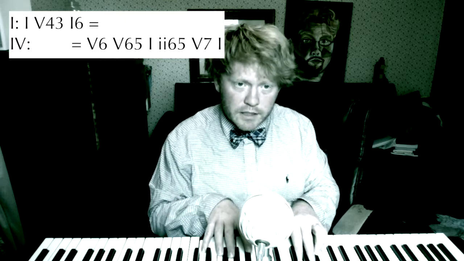The second arpeggio pattern does the same modulation, but now we're doing it through a different pivot chord. So we've got a 1 chord, then a 5, 4, 3 to a 1, 6, and then that 1, 6 repeats as a 5, 6 in the key of 4.